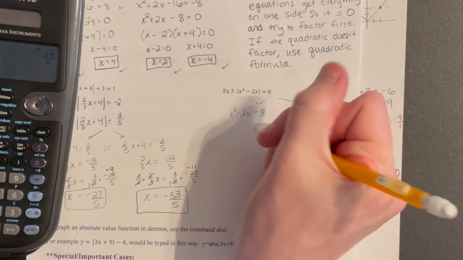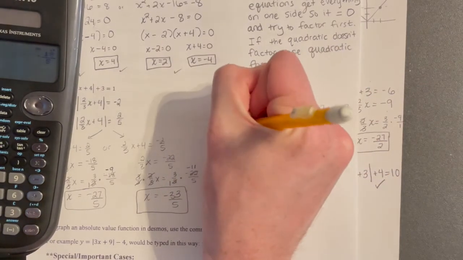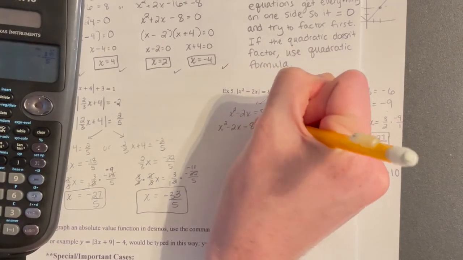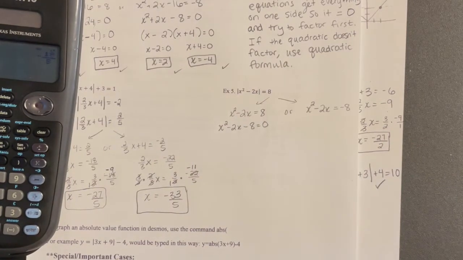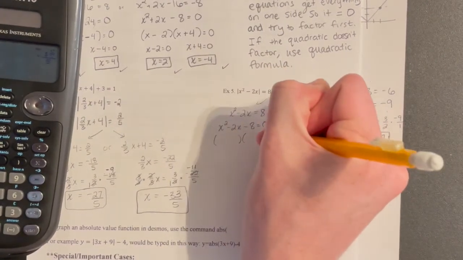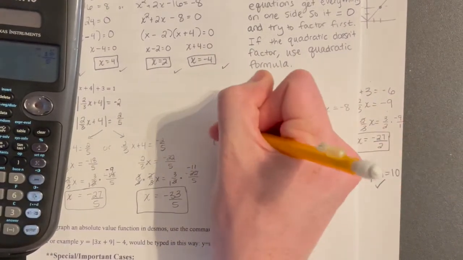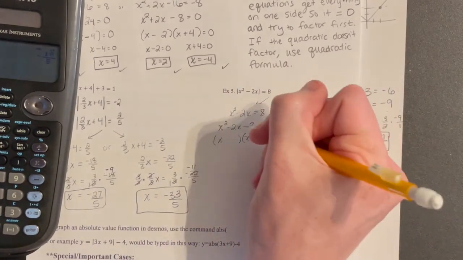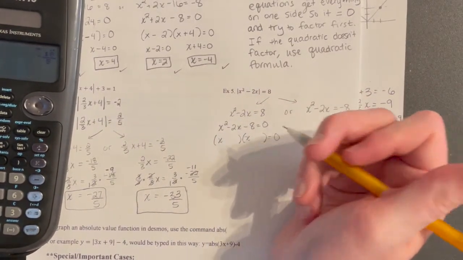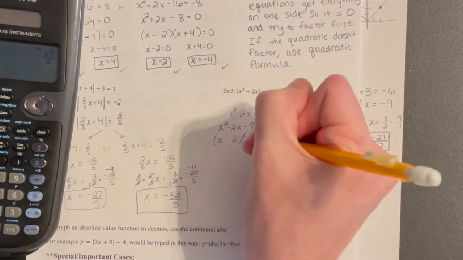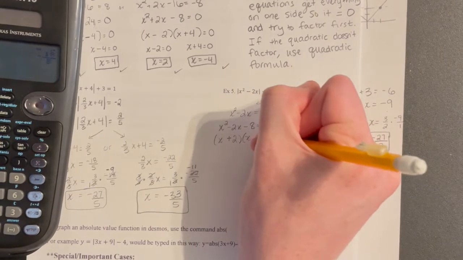So we would subtract 8 over here, which gives me x squared minus 2x minus 8 equals 0. We've got it equal to 0. That's good. We can try to factor it. X squared is x times x. Factors of 8 would be 2 and 4, or 1 and 8. So 2 and 4 do work to give me a negative 2 if this is a positive 2 and a negative 4.